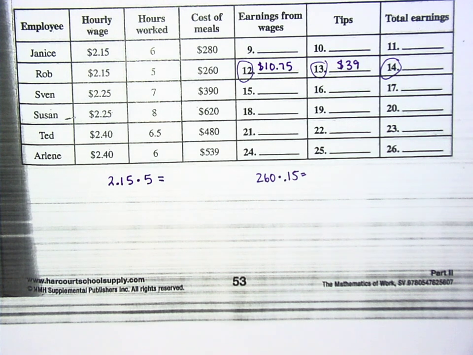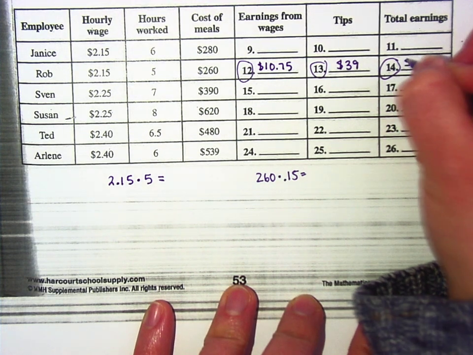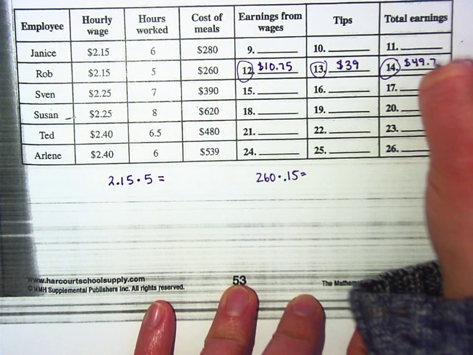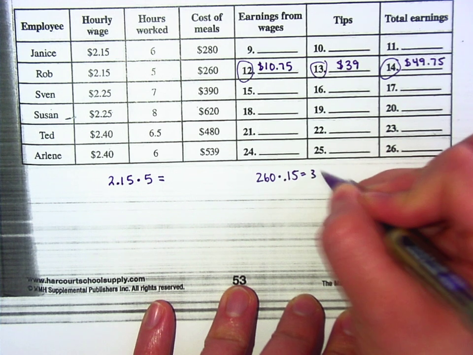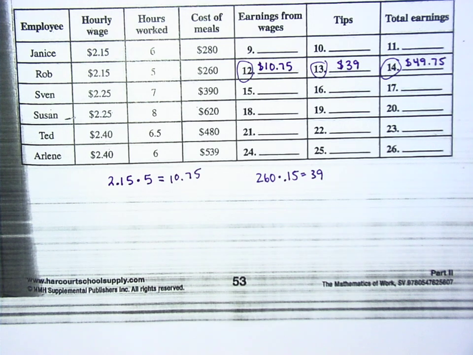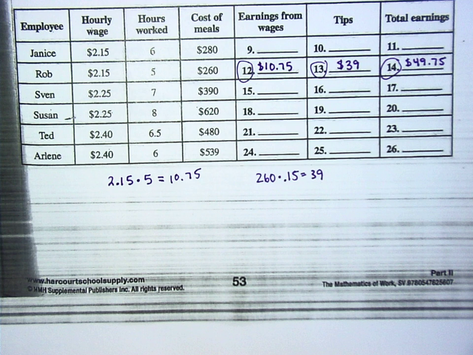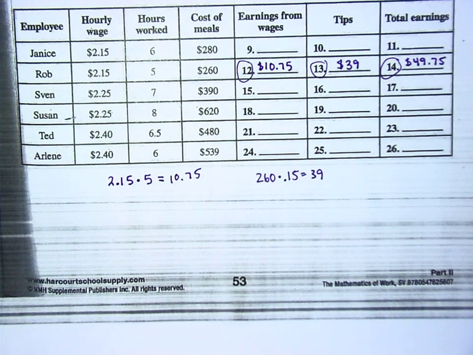How do we find out their total earnings for the day? Renee? Don't you have to add the 10.75 and 39? Yep, so you get $49.75. All right, I just showed my work for one row. I expect that you're going to show your work on 6, 7, and 8, and that you also show your work for one more row down below, and that is it for your homework. Okay? So show your work on one other row, but you do have to do the whole thing. I'm just saying that for only one row do you have to write down what you did, okay? And show your work for 6, 7, 8.